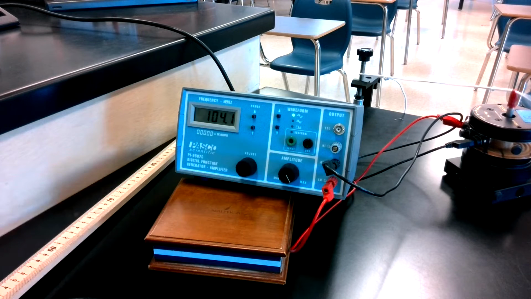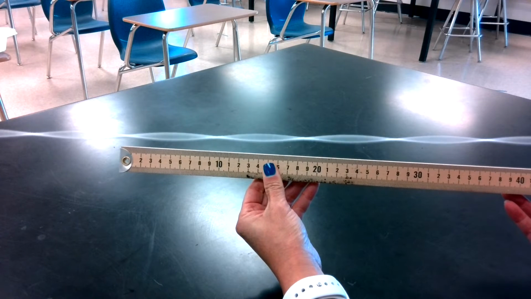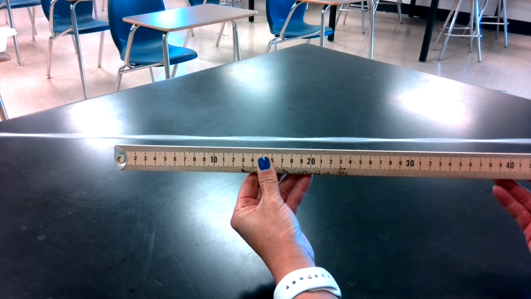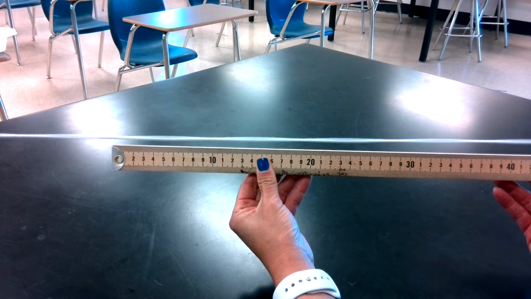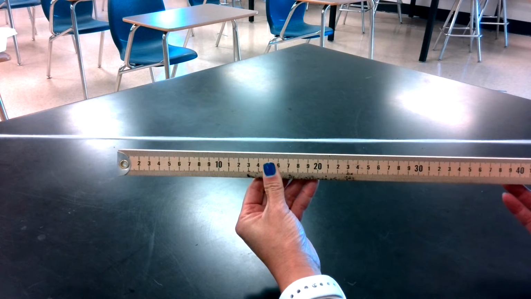Okay, I feel like I have a really good standing wave here at 104.1 hertz. So let's measure out a wavelength there. I'm going to start at a node and try to get as close as possible so you can measure one node out to the third node. I feel like I might have lost it.